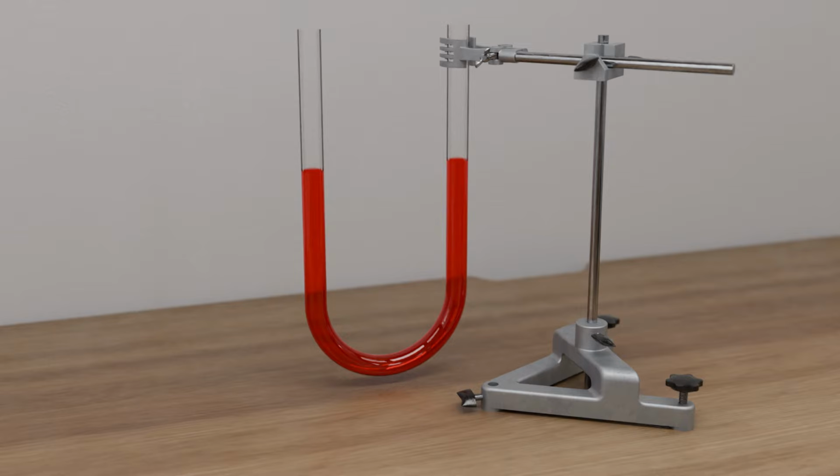For better visibility, the liquid in the tube is colored red. The bent tube is open at both ends. If the pressure on one side of the tube is increased, for example by gently blowing into it, the liquid is displaced from its equilibrium position. Once the pressure is released, the liquid level oscillates periodically around the equilibrium position.